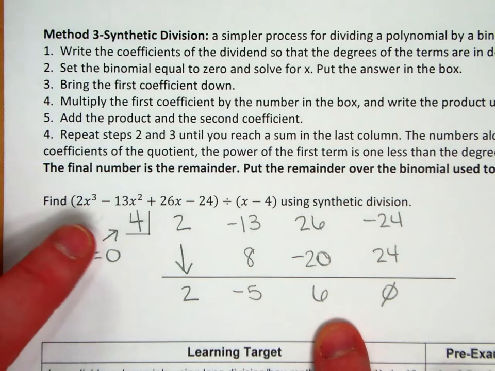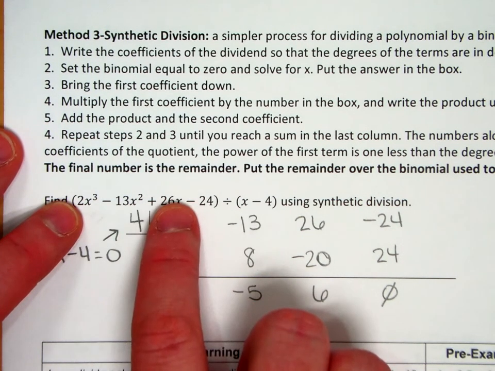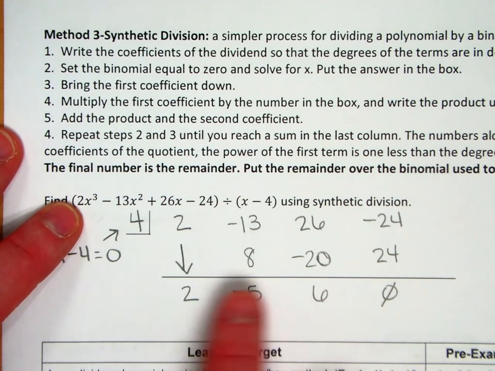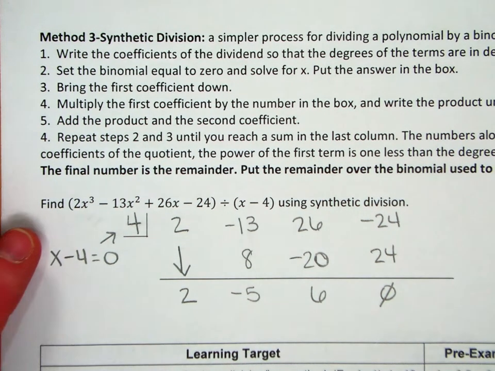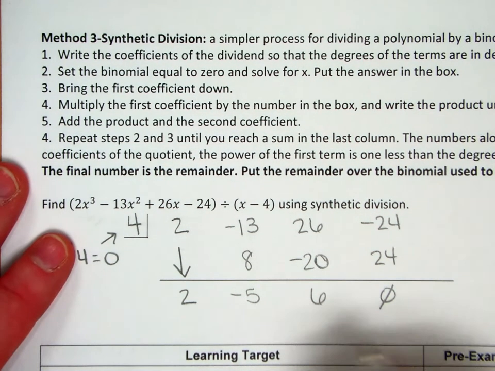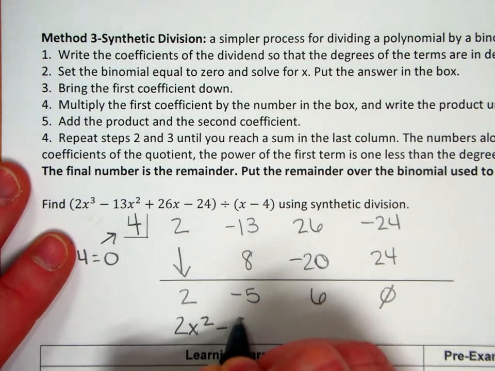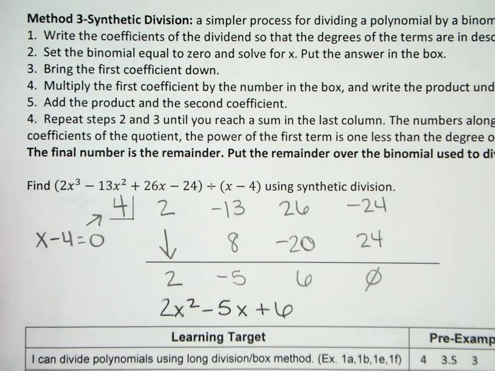Now, when you divide, I go from 4 parts, a cubed, squared, 1, down to 0, down to a 2, 1, and 0. You always decrease your final answer by 1 exponent. So my answer would be 2x squared minus 5x plus 6. And that's your final answer.